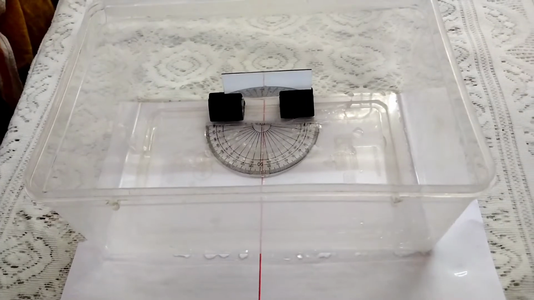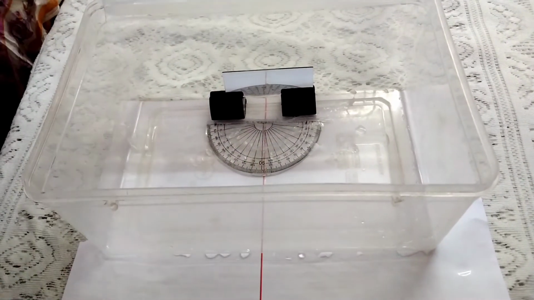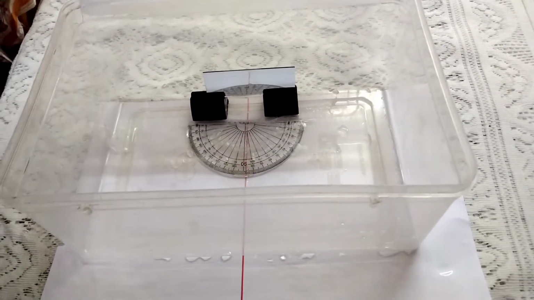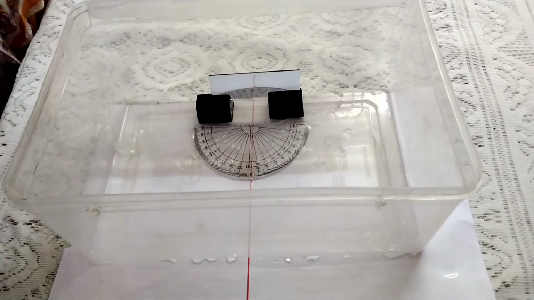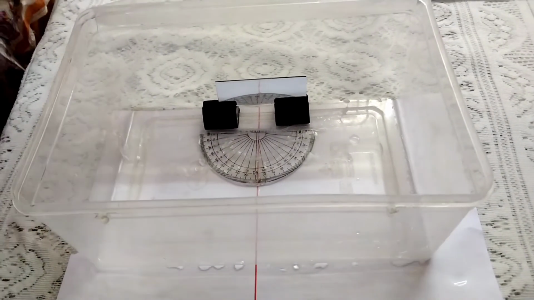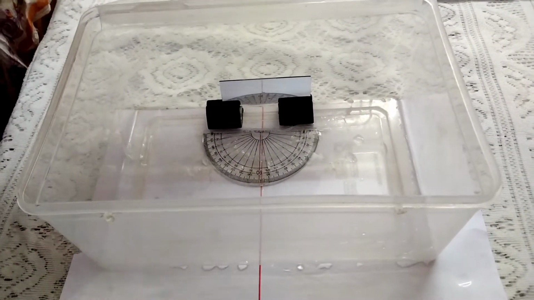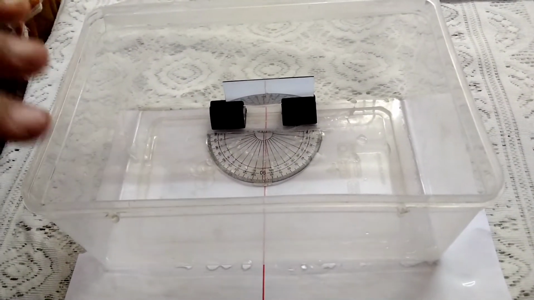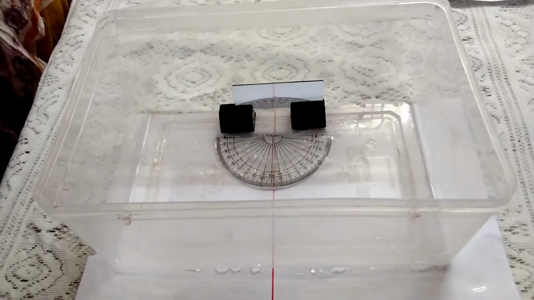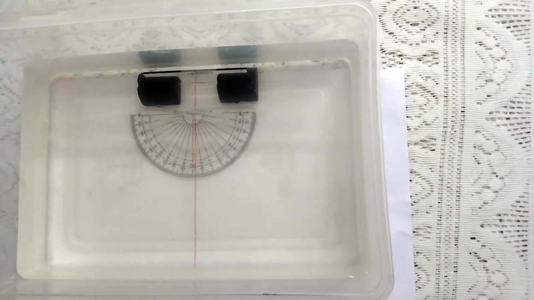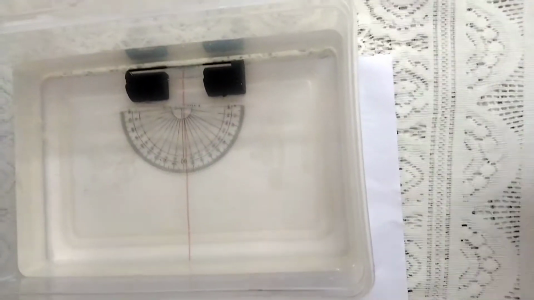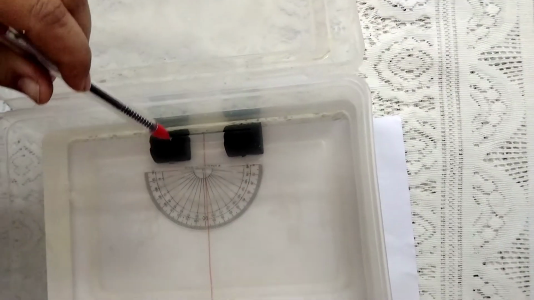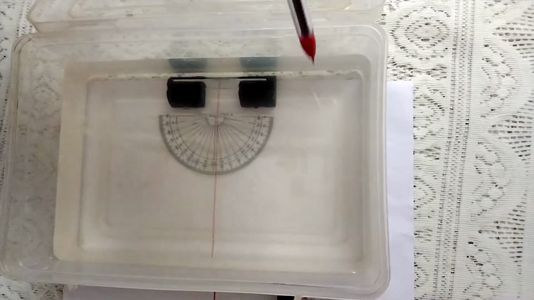Now what we will do is pour some water in the box, and in the water we will add 1 or 2 drops of Dettol or detergent so as to help in scattering of light rays, so that we can see how the angle of incidence and the angle of reflection are formed, and see the rays clearly. As you can see, I have poured a small amount of water so that the mirror is immersed in it, and so is the protractor.